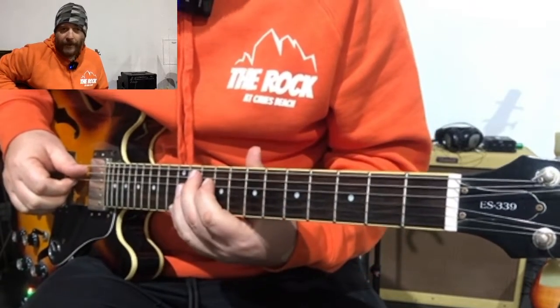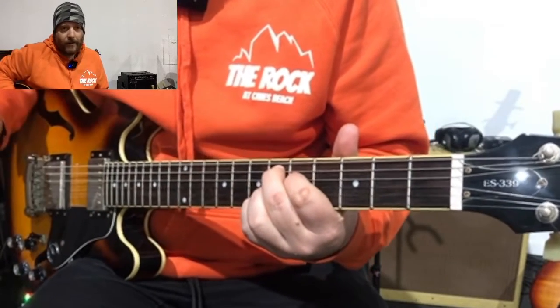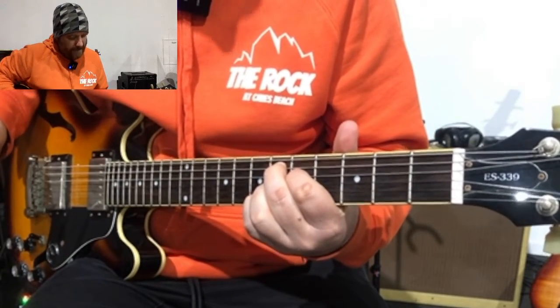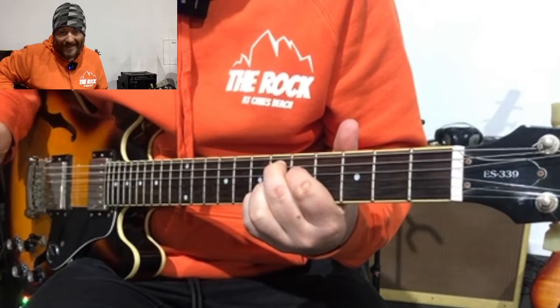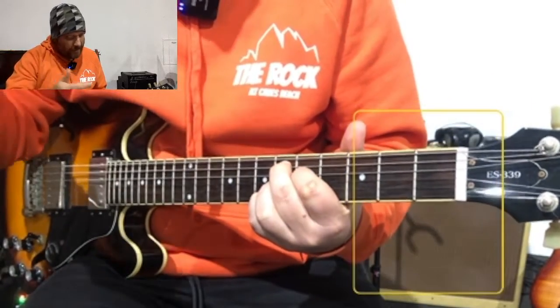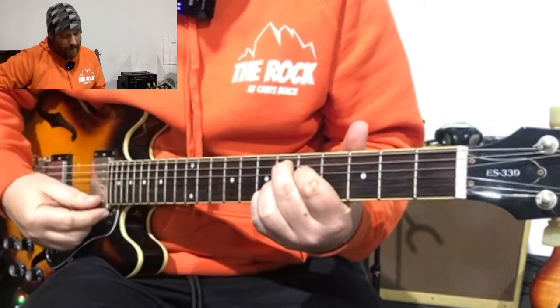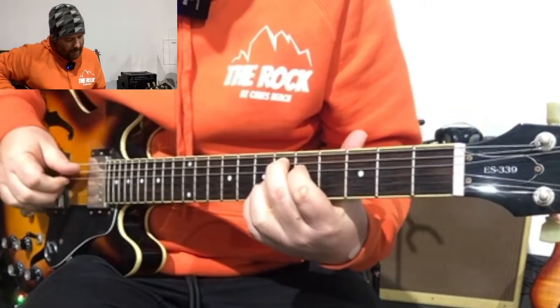And the 9th is the same thing. It's a 3 and a 7 plus a 9, and here's the shape here. That's an E flat 9. Now remember we said the sharp 9, the Jimi Hendrix chord, has the 9 up here. So if we want to raise that, that's why we end up with that shape.